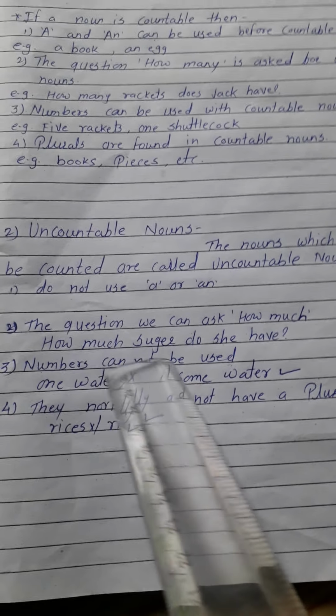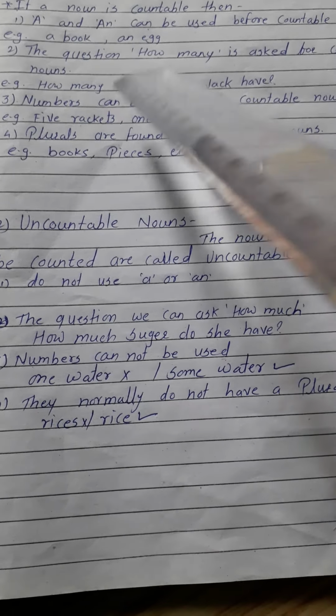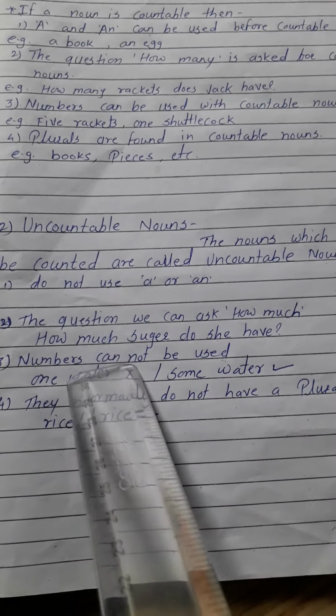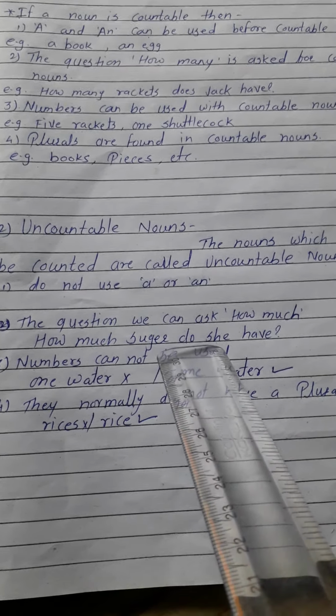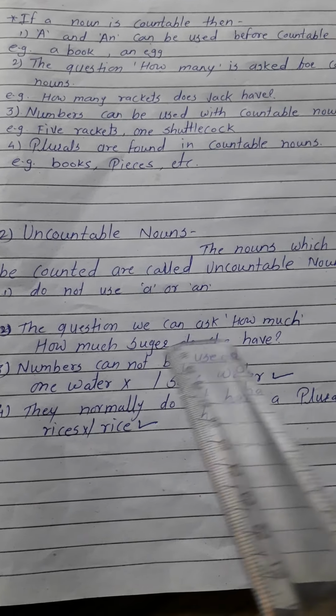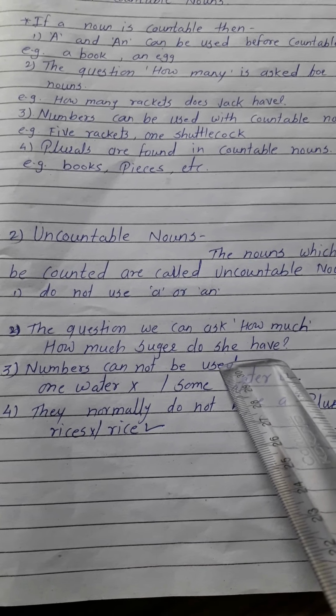How much sugar does she have? If we ask how many rackets, we can say 1 racket, 2 rackets. But if we ask how much sugar, we can't say 1 sugar, 2 sugar. We can't use numbers. So this is the uncountable noun.